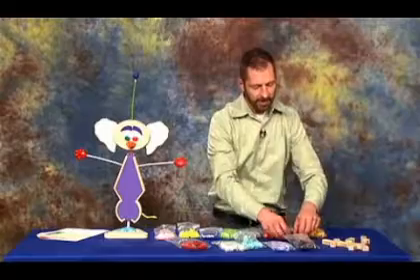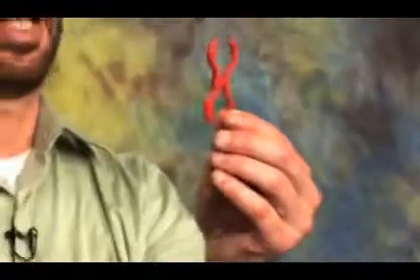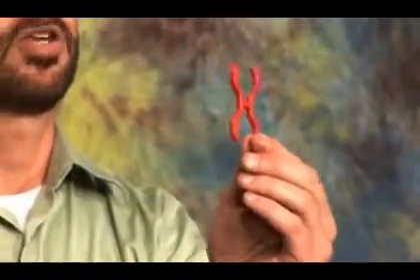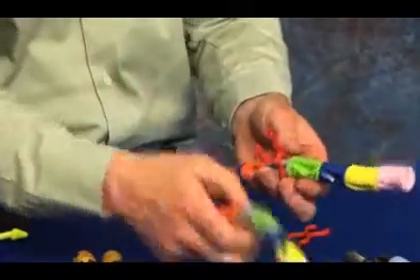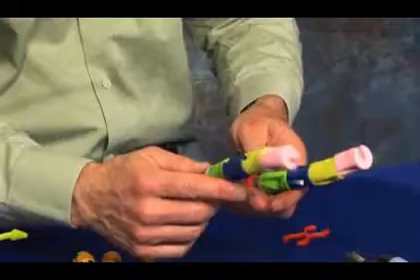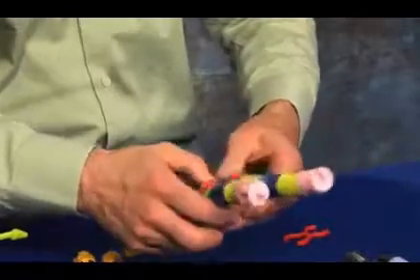And the other piece you have in here are these clamps, and they actually are models of centromeres. Centromeres connect two homologous chromosomes together before the process of meiosis happens. And I'm going to actually walk you through this. You'll see how these things work.